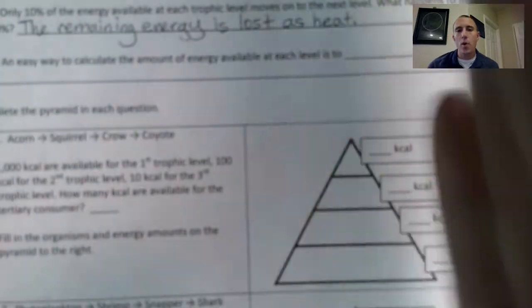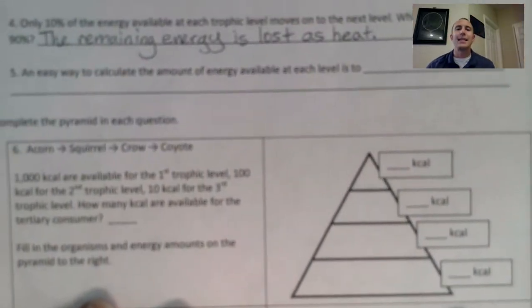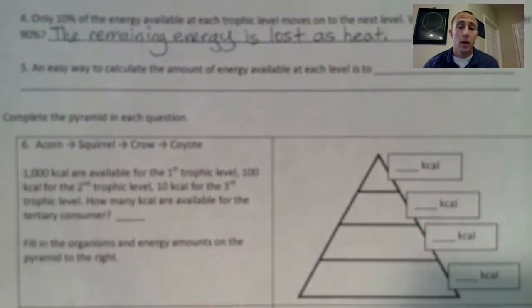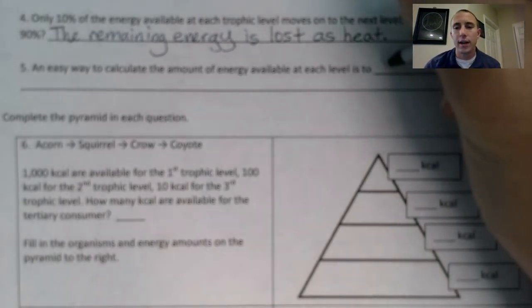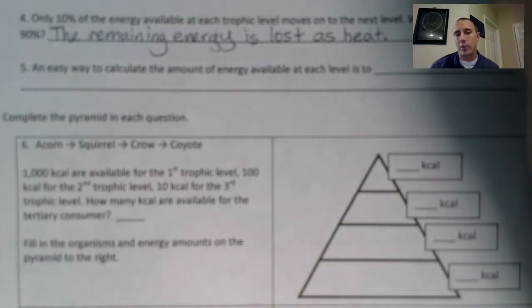Although the chemical process is slightly different, the idea is the same. That energy is being lost as heat. So when you eat a sandwich at lunch, you're only able to access 10% of that energy that was in there.